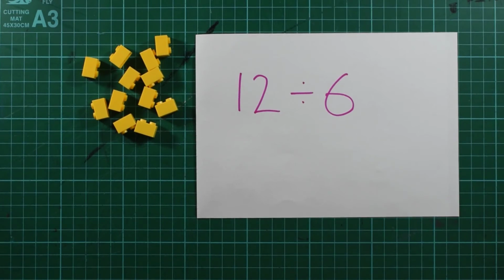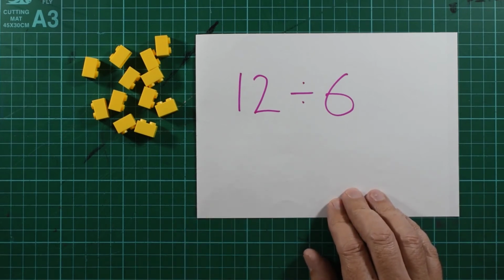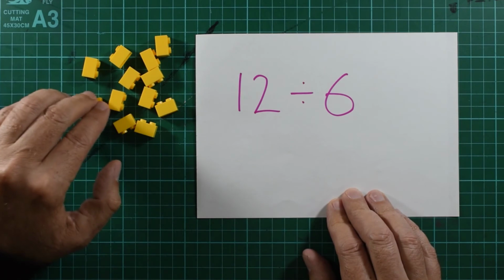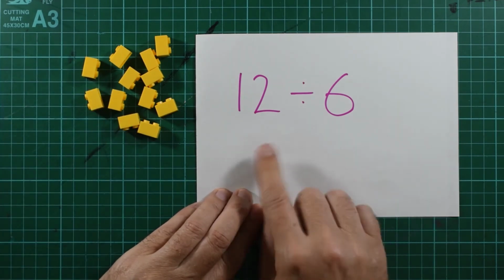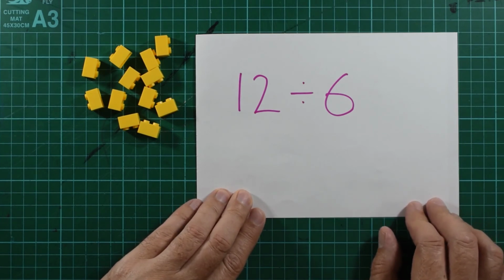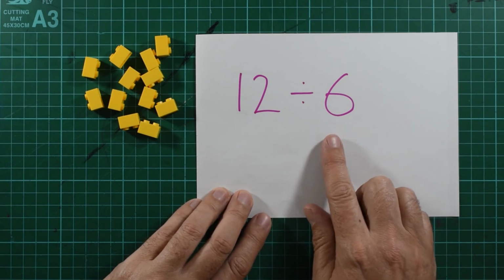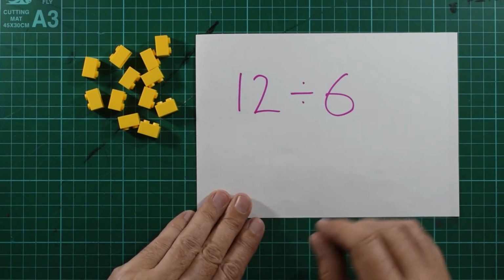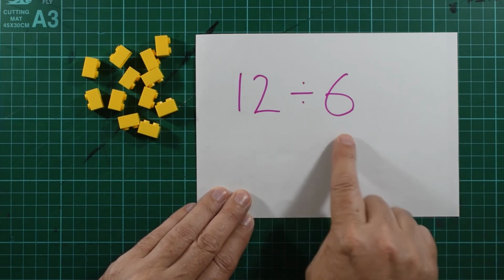How does the splitting up strategy, the double-decker division if you like, actually work? Well, let's have a look at a much simpler equation and see if we can help it make sense for you. So for example, I've got 12 of these little Lego blocks here, and I want to divide them into 6 parts. Now we know the answer is 2. That's our result that we know we're going to get. But I just want to show you how it works in that strategy so that you can see how it works with larger numbers as well.